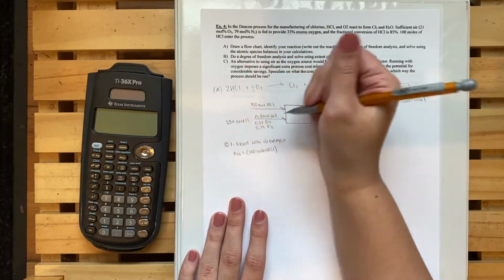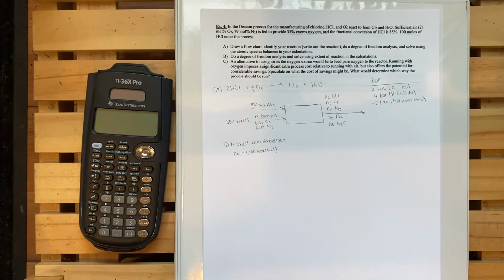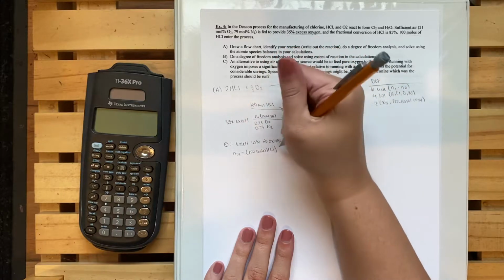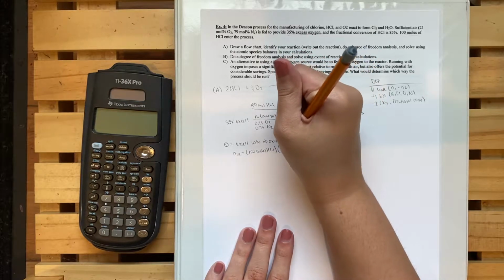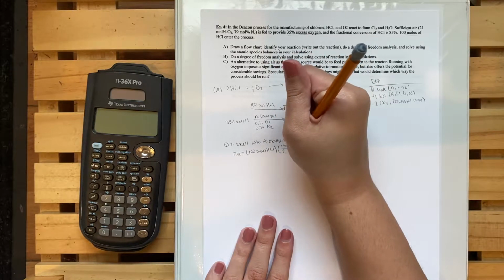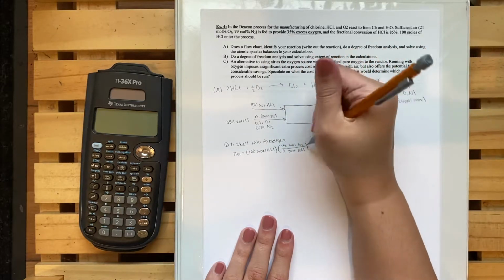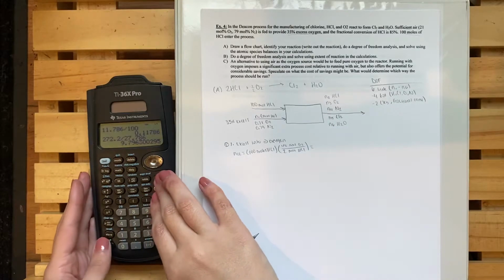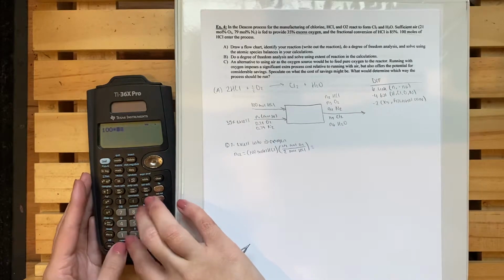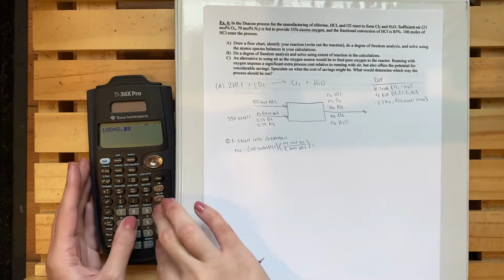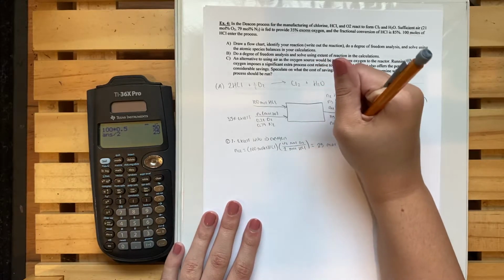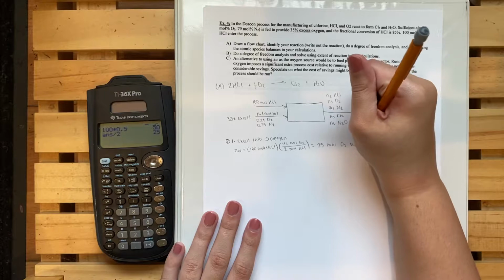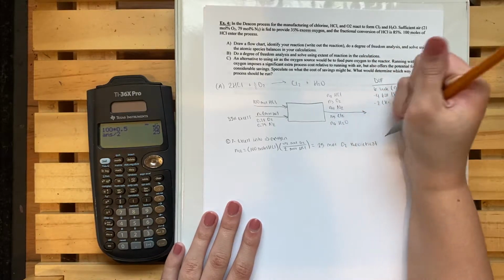We're figuring out right now how much oxygen we need to react just to react with the HCl. So 100 moles of HCl are fed to the process, and half a mole of O2 reacts per 2 moles of HCl. So in order to react 100 moles of HCl, we would need 25 moles of oxygen, theoretically.